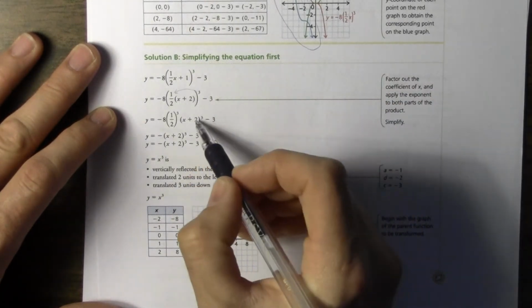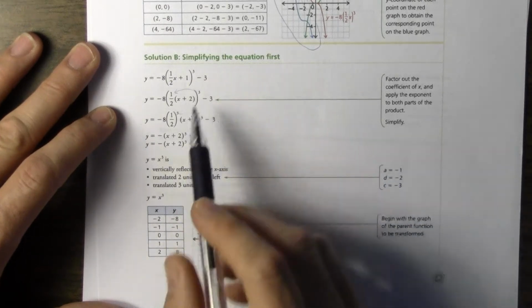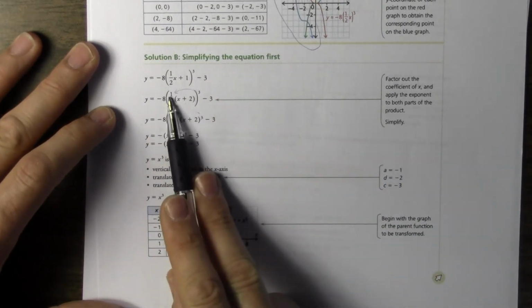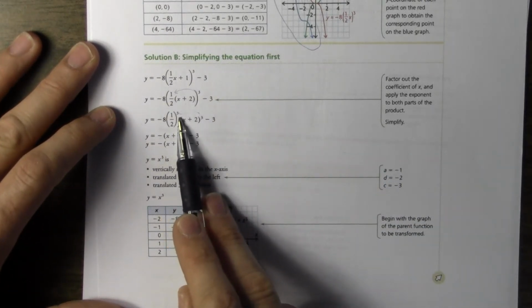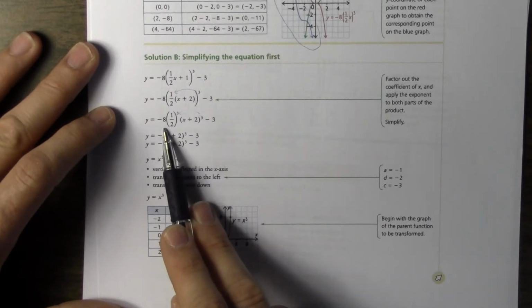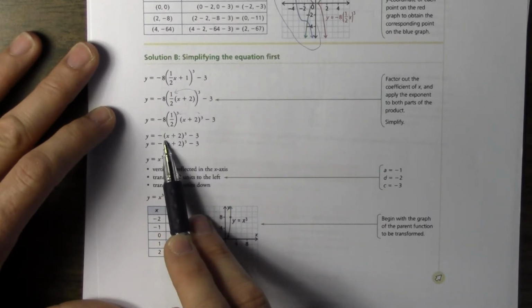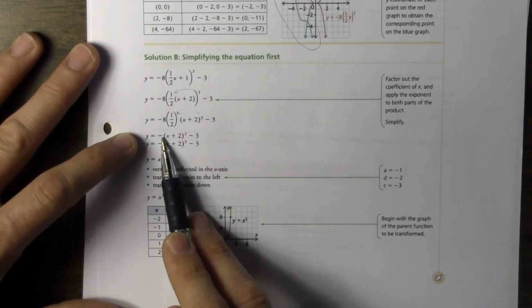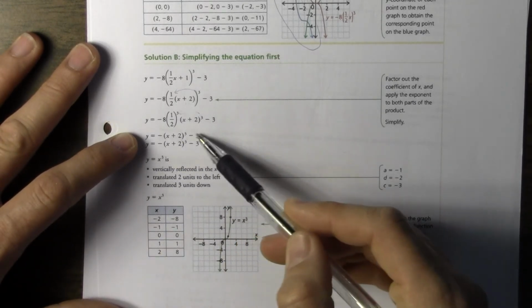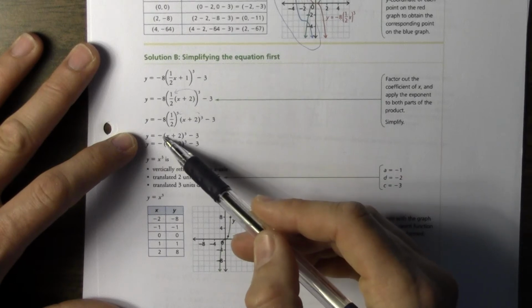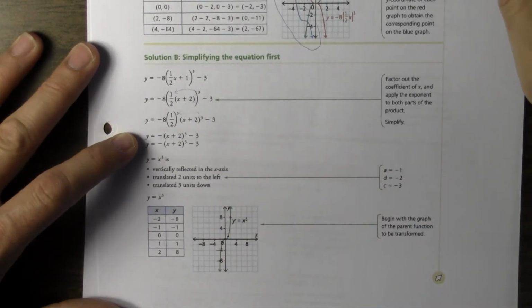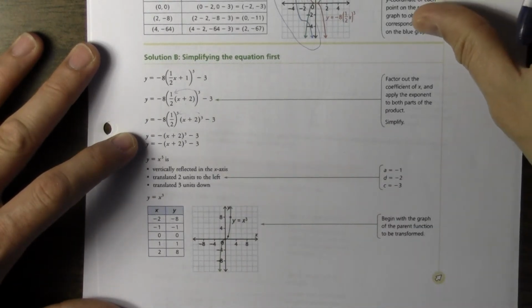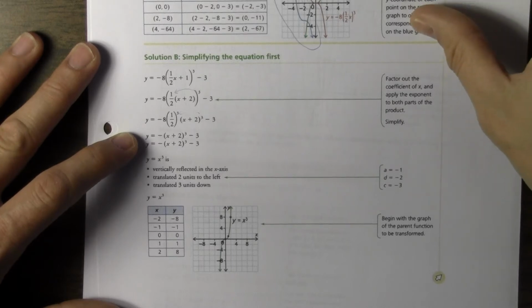cube to the half before you bring it out of the brackets. Do you see that? It's 1/2 cubed. So this becomes 1 over 8 times 8 is just 1. So -1 there. Any questions what they did? And then they apply just the horizontal and vertical translations and the reflection, and they're done. Okay?